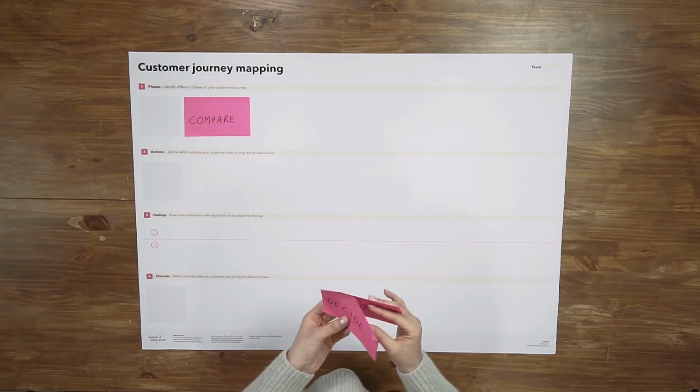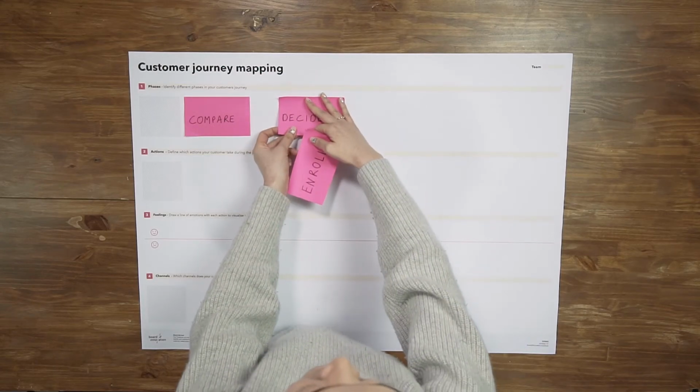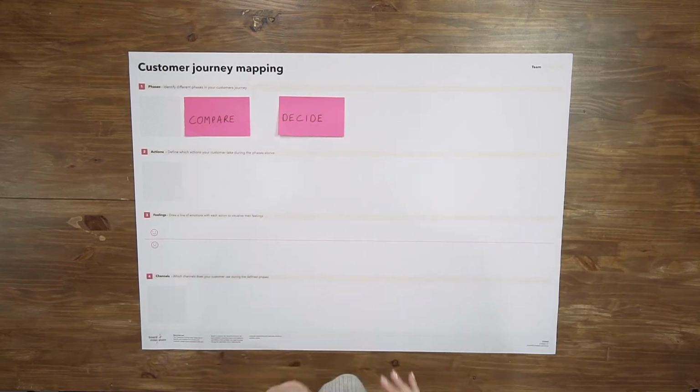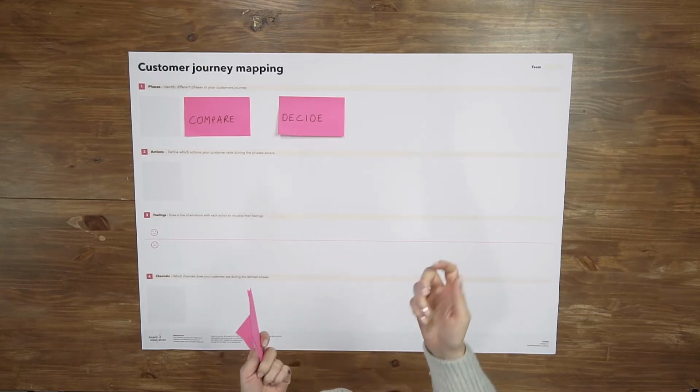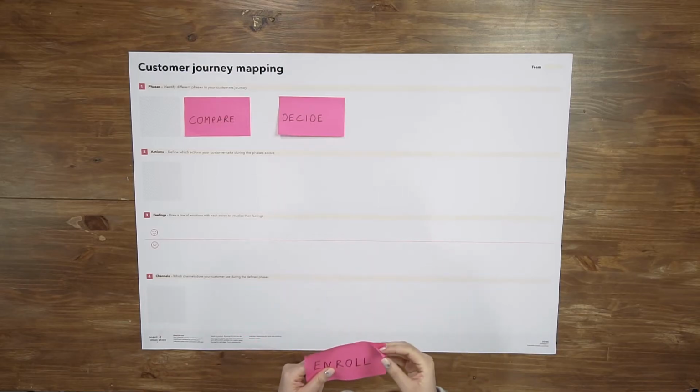So that's where they're going to compare the different options that they have at hand while taking into account some of their restrictions like time, availability, and budget. After having compared, there will be a moment of truth where the customer will decide on the option that he or she would like to go for.